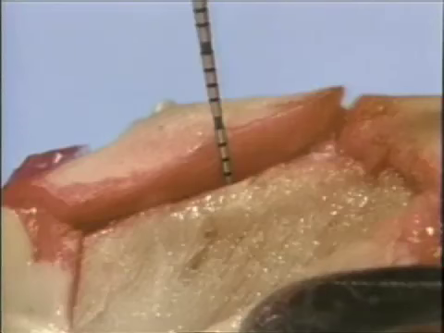We can now measure the thickness of the full thickness flap. In this case, measuring 3 to 4 millimeters and including oral epithelium, gingival connective tissue, and the underlying periosteum.